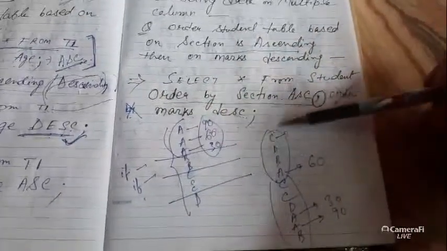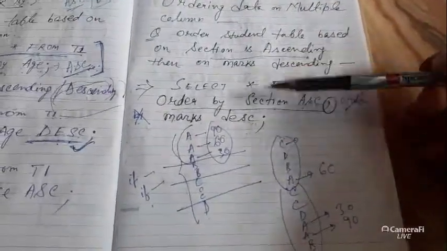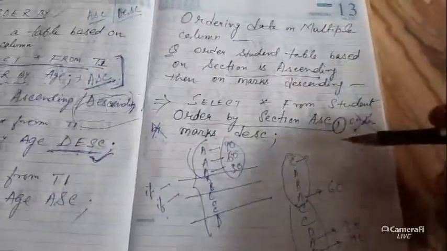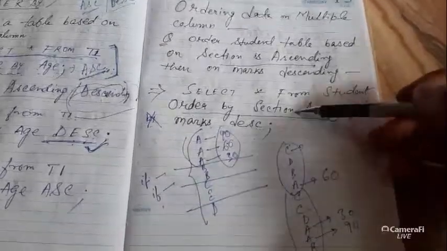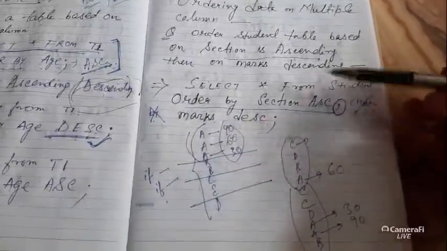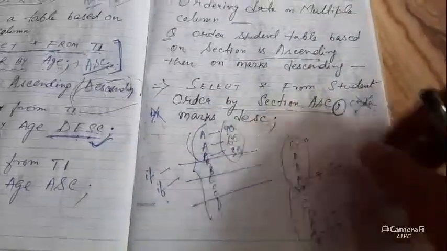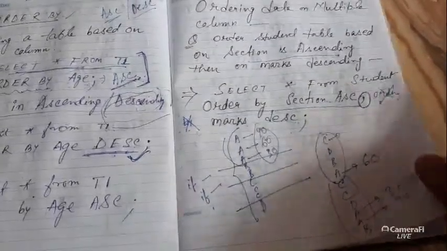So this is called ordering a table based on more than one column. Sometimes you can also term this nested ordering. Nesting means we are ordering using one column, and within it we are ordering through another column. This is called ordering a table based on multiple columns.